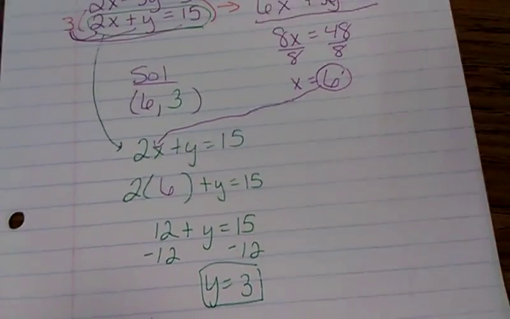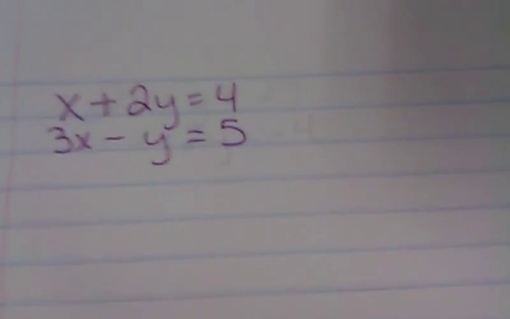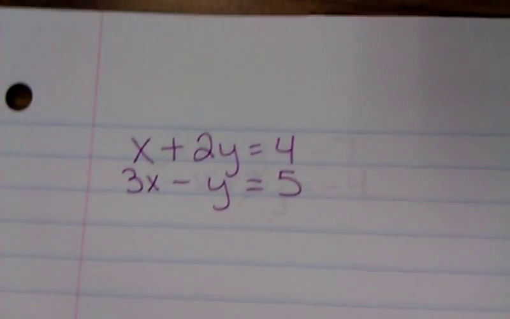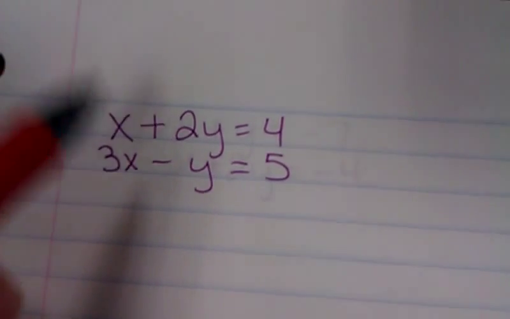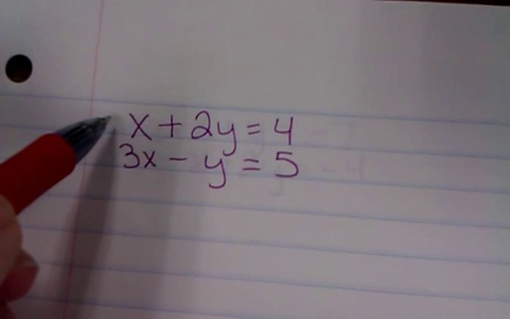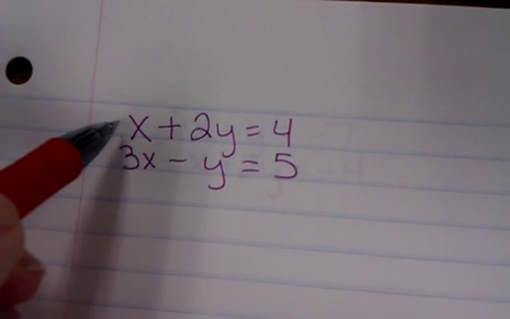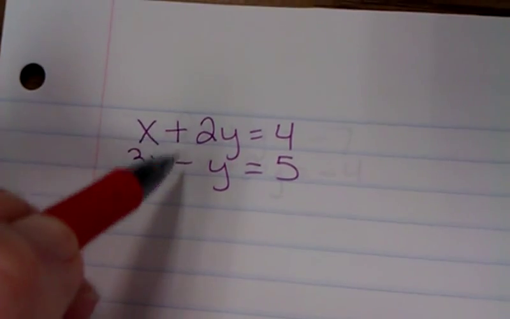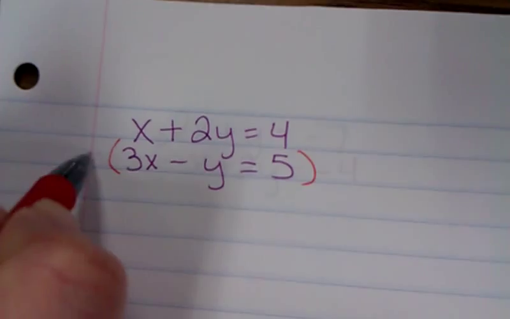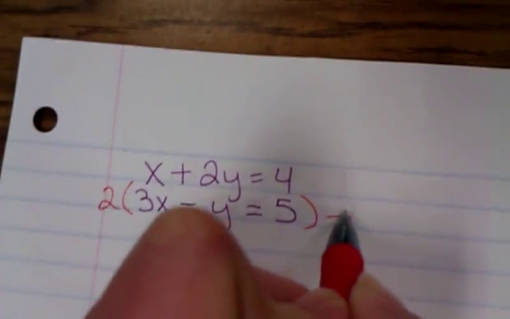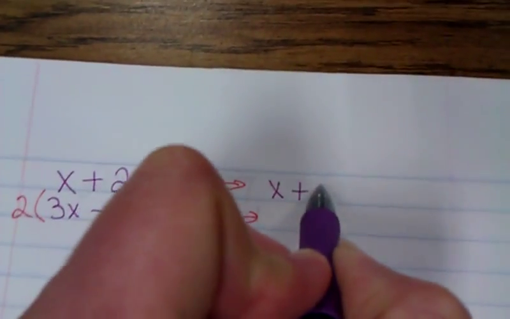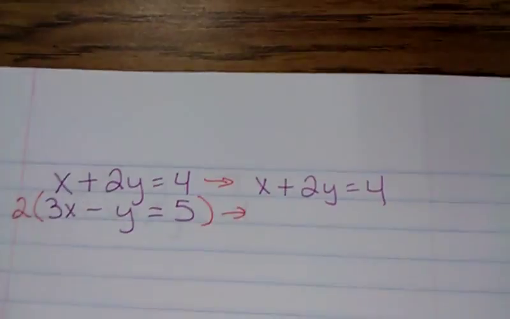The next one, if I look here, I can figure out what I need to multiply by because none of them automatically cancel out. Now here, I could do this here for the 3's and multiply the top equation by negative 3. Or here, I've got one positive, one negative. I just need a 2 in front of this one. So I'm going to multiply a 2 in front of that second equation. And if I rewrite it, I get x plus 2y equals 4.